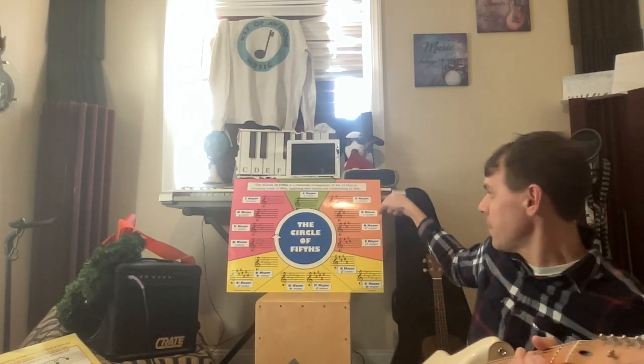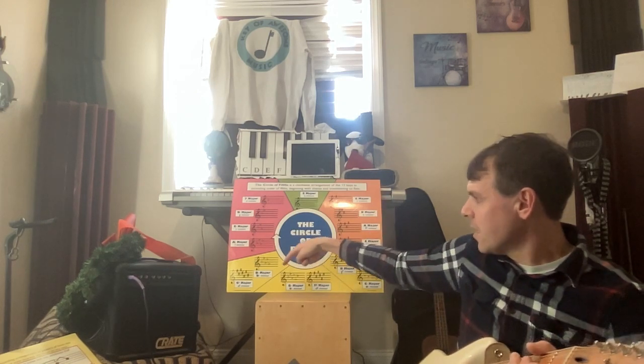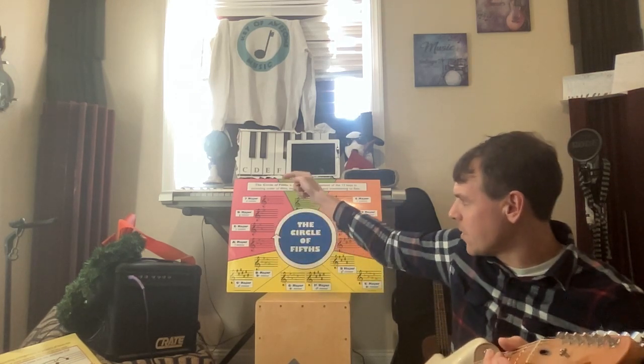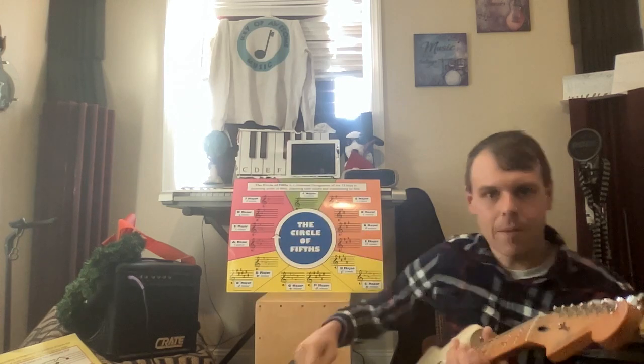C major, G major, D major, A major, E major, B major, F sharp major, C sharp major, A flat major, E flat major, B flat major, and then F major back to C major. So it's like a clock. And the same thing will work with the minors. Have fun with that.